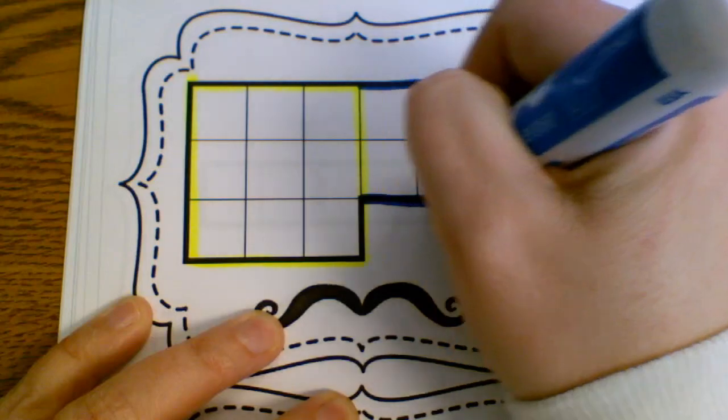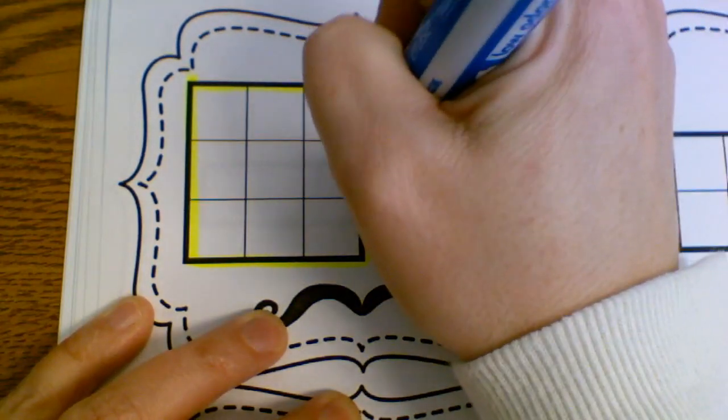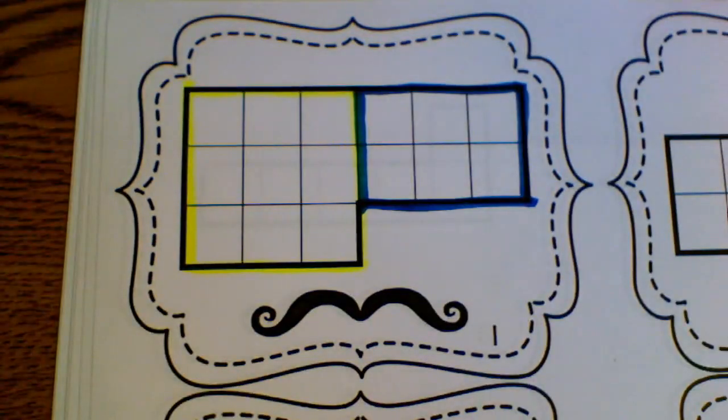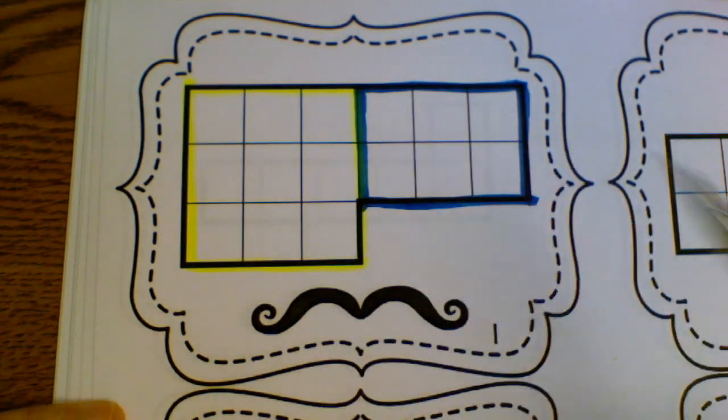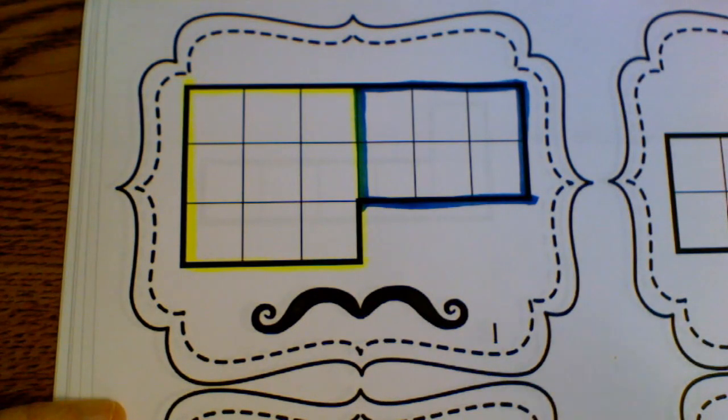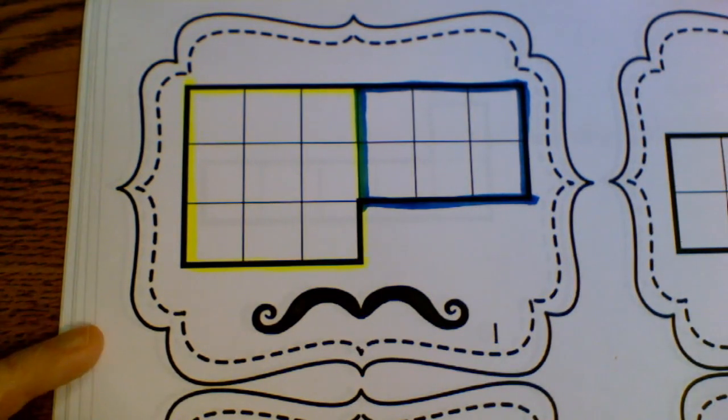For you kids that are visual learners like me, this makes more sense. Okay, so what I am asking you kids to do is I want to see how you're dividing the shape. Yes, could you essentially just count up all the squares? Yes, but that's not getting the practice that you need for tomorrow's activities.